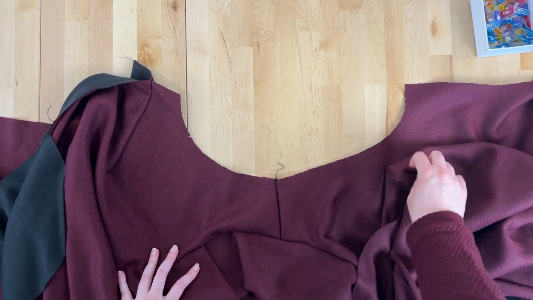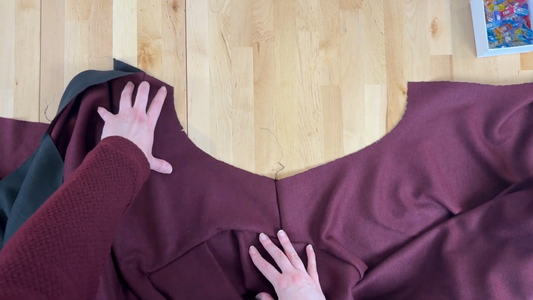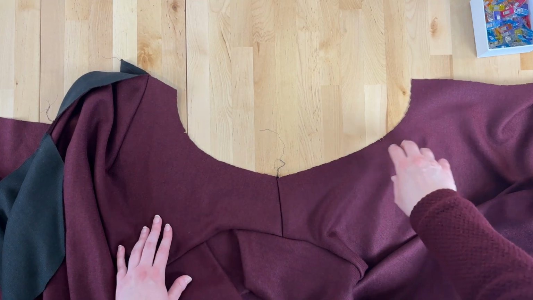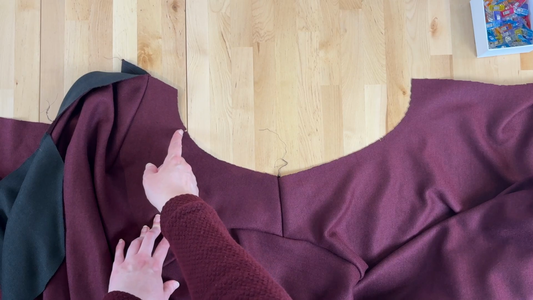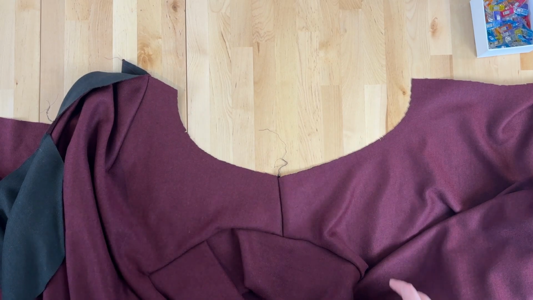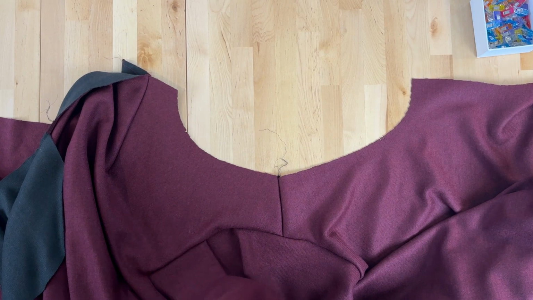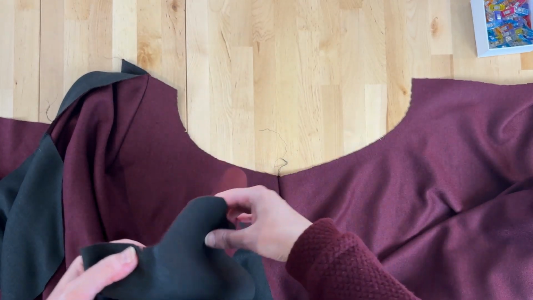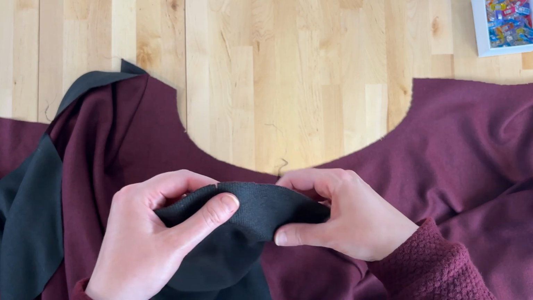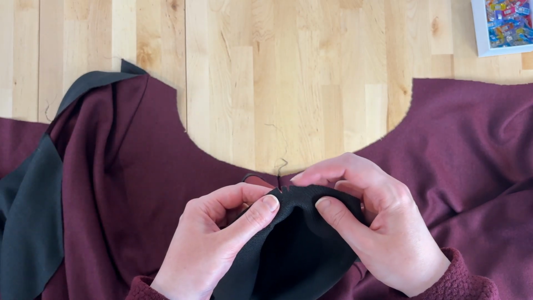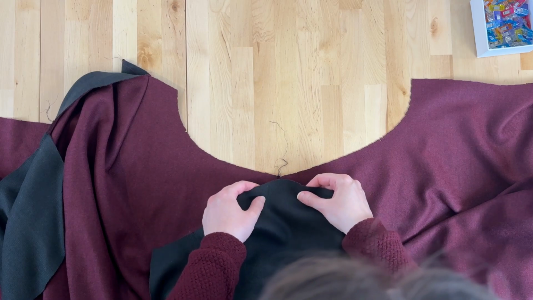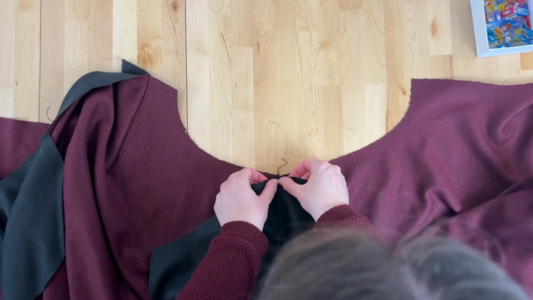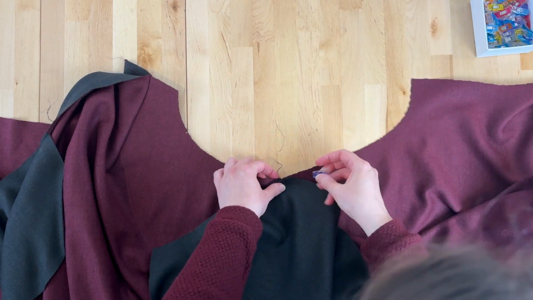So things are coming together. Let us install the sleeves. So you have here the armside. There's a single notch in the front and a double notch in the back. And here I have a matching sleeve with a single notch, a notch here for the shoulder, and double notch for the back. So I am simply placing this top notch onto the shoulder seam.